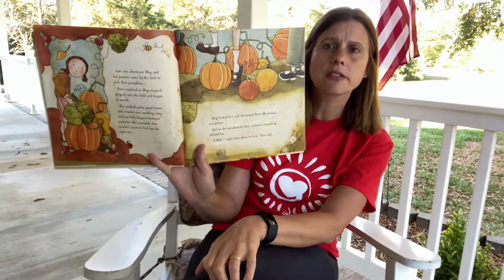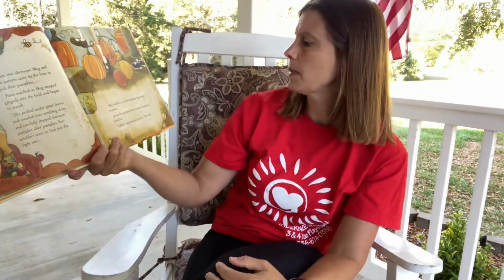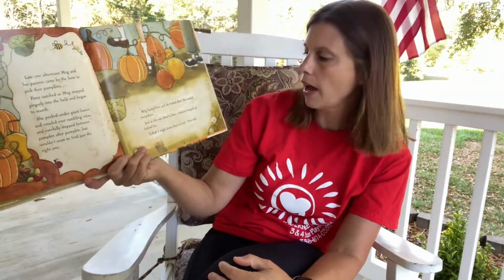Late one afternoon, Meg and her parents came by the farm to pick their pumpkins. Peter watched as Meg stepped gingerly into the field and began to search. She peeked under giant leaves and crawled over rambling vines and carefully stepped between pumpkin after pumpkin, but she couldn't seem to find just the right one. Meg looked here and she looked there. She looked everywhere. Just as she was about to leave, someone stepped up behind her.